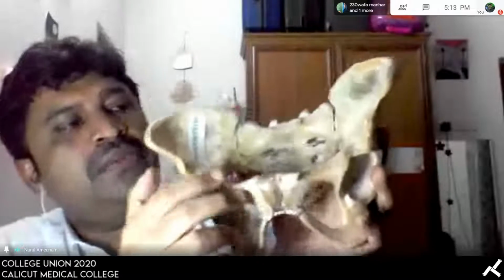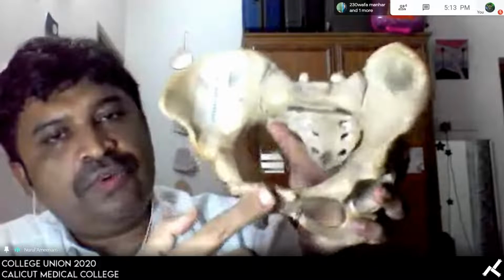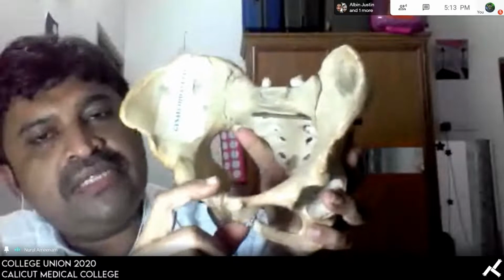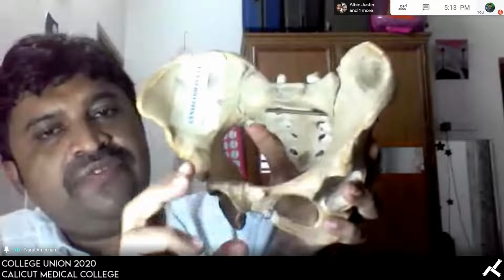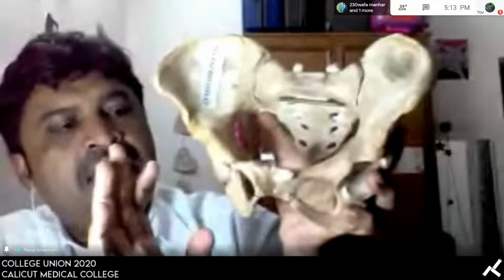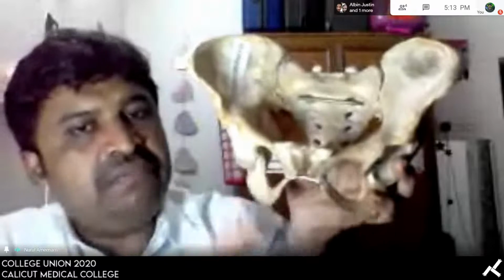So coming to the first, the anteroposterior diameter of the inlet. Normally we are not able to directly measure all the diameters. There are 3 important anteroposterior diameters at the brim, the inlet itself, that we should know. The first thing that we can actually measure is something called the diagonal conjugate. So what is the diagonal conjugate?